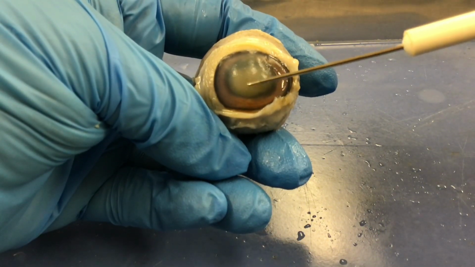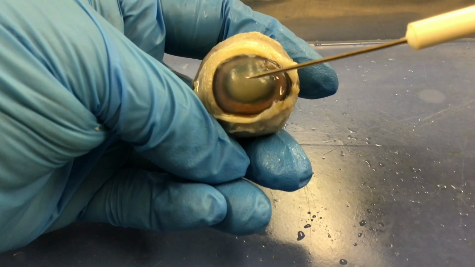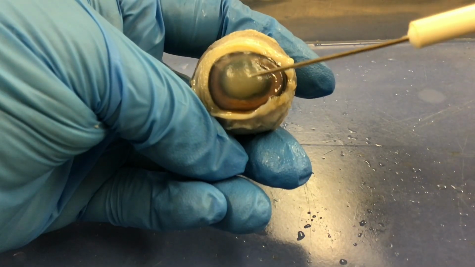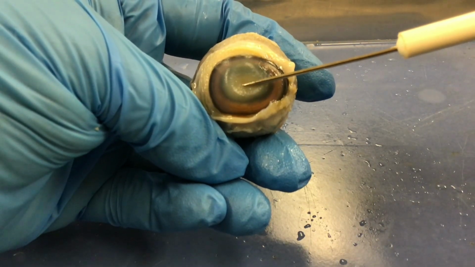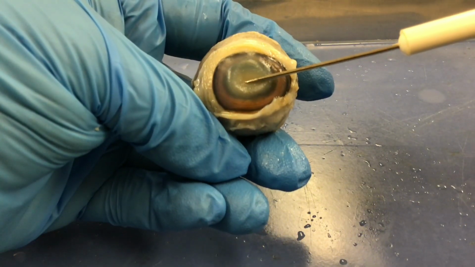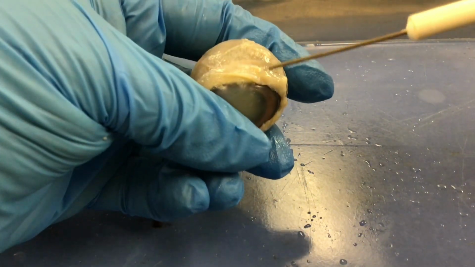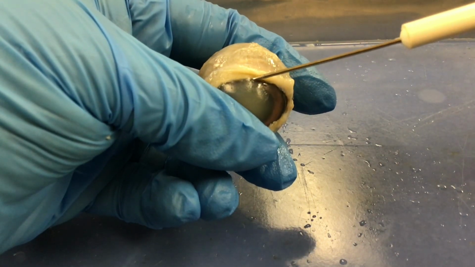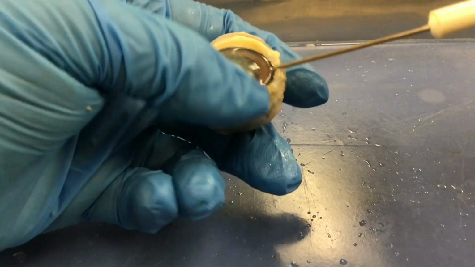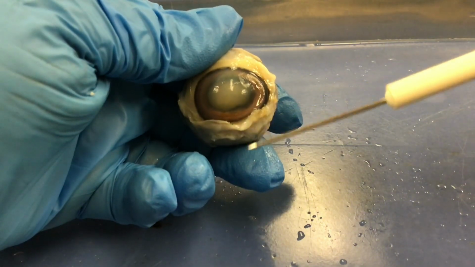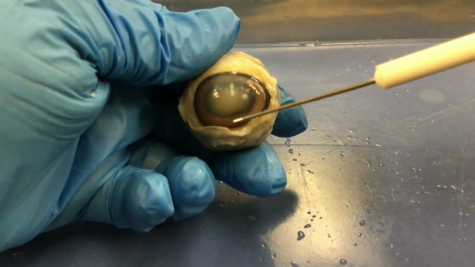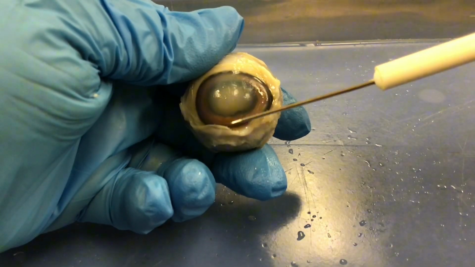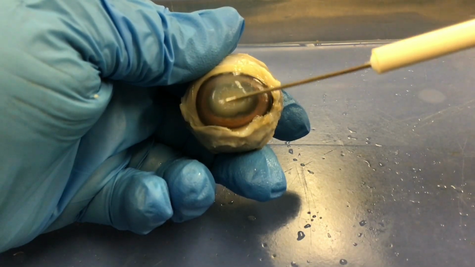Now it's sort of squishy here. This portion between the cornea and where the pupil is, that's called the anterior segment of the eye, and it contains aqueous humor. You can also see a little bit of this membrane. This membrane is called the conjunctiva. It would be continuous with the inner surfaces of the upper and lower eyelids, and then it would cover the surface of the eye.